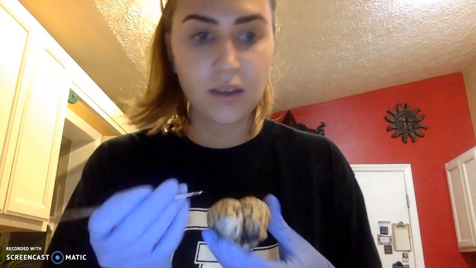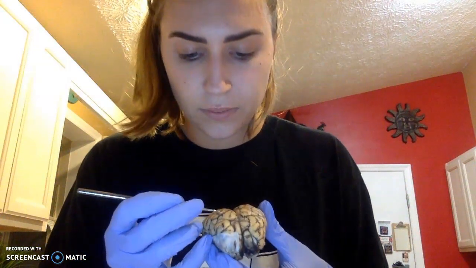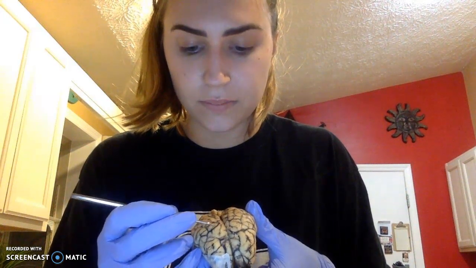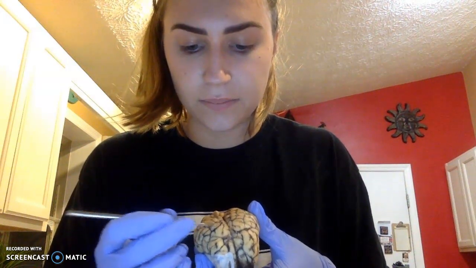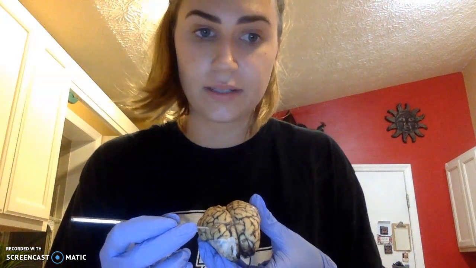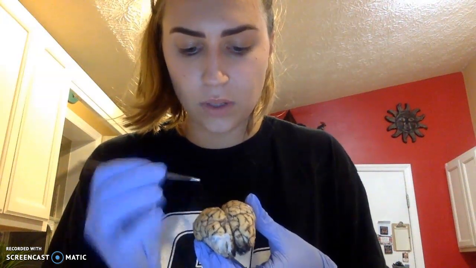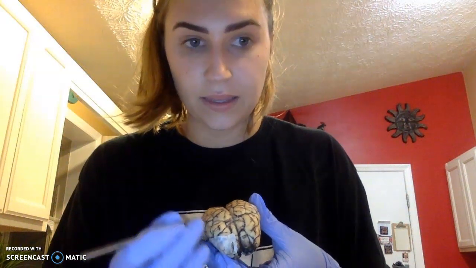On top of the brain, the little grooves right here will be known as our sulcus. The ridges will be known as our gyrus. So the sulcus are the grooves, and the gyrus are the ridges.